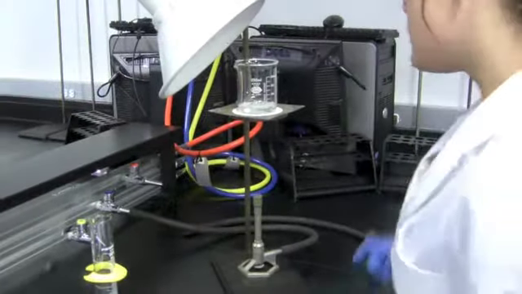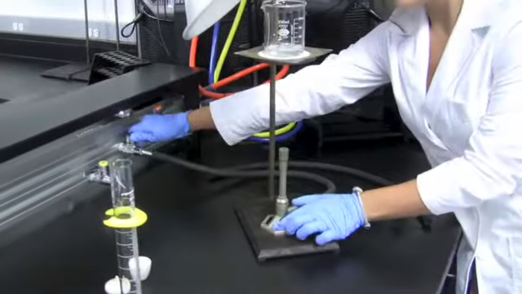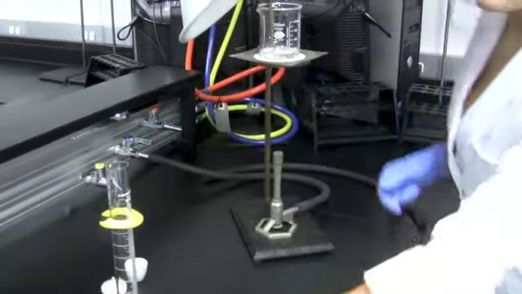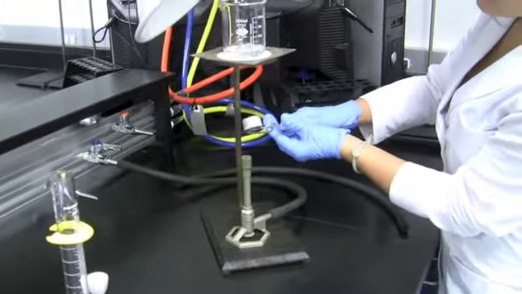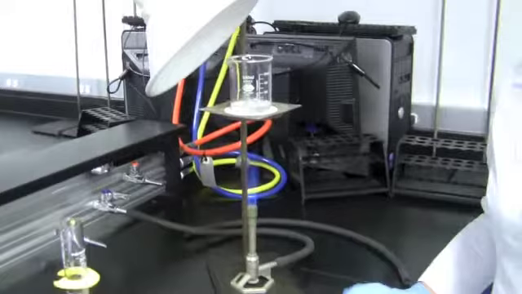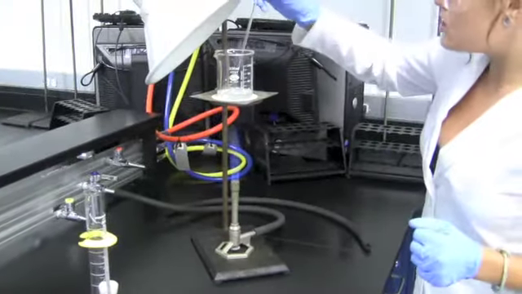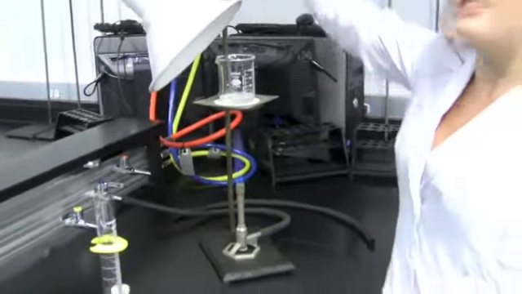We need to heat the solution, so I've hooked a hose up to the gas. We turn on the gas. And we're going to slowly heat the solution. Make sure that it's under the hood so that the hydrogen gas can get sucked up into the vacuum.